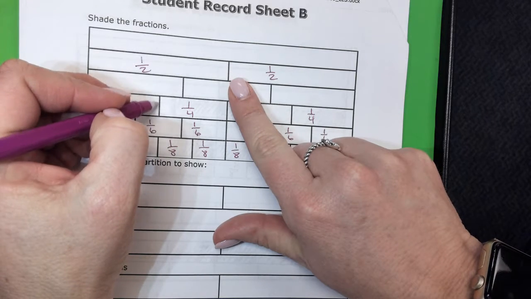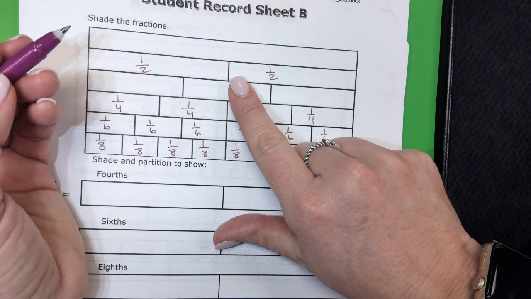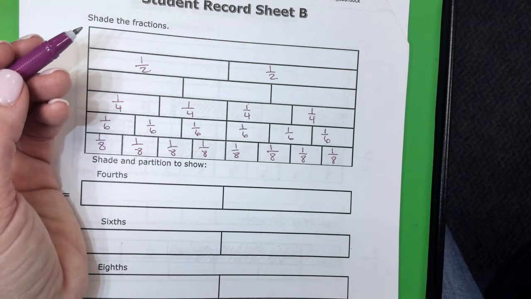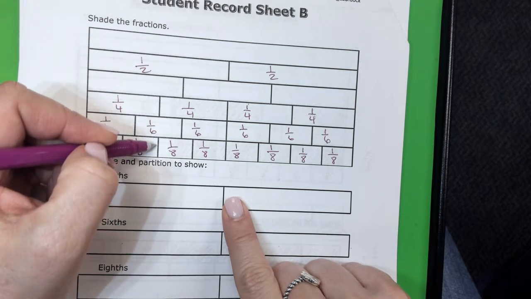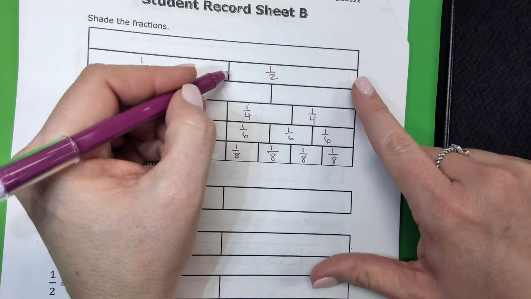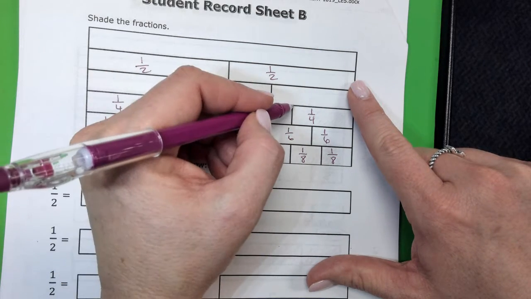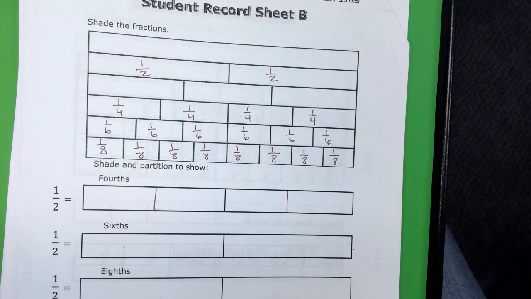Do you think that line right there in the fourths is about halfway through the half? You can take a half and partition it again and you'll have fourths. So I'm just going to eyeball my line down here. I'm going to do the same for the second part. Here's my fourths. I'm just going to stretch down, and now I have 4 equal parts.